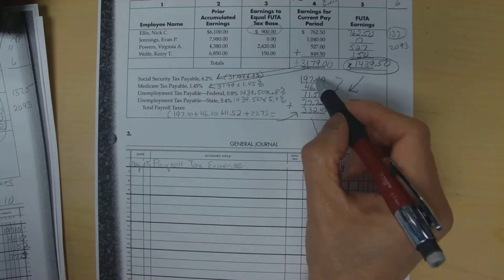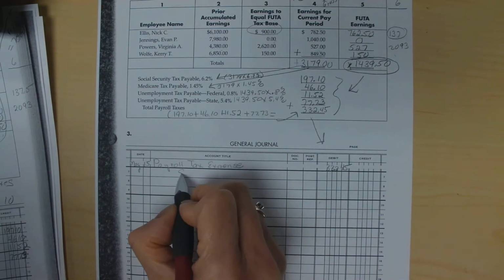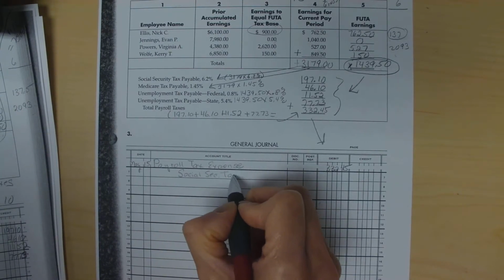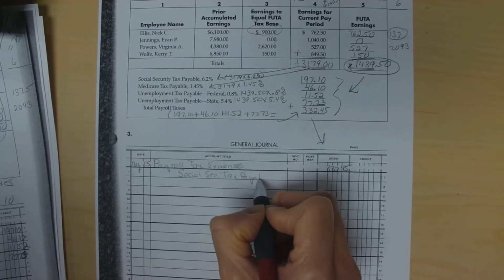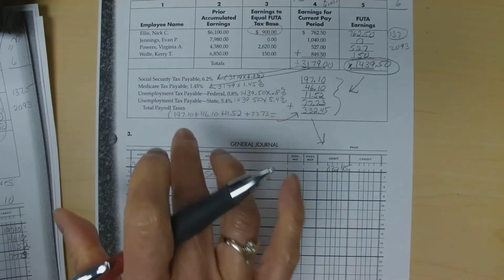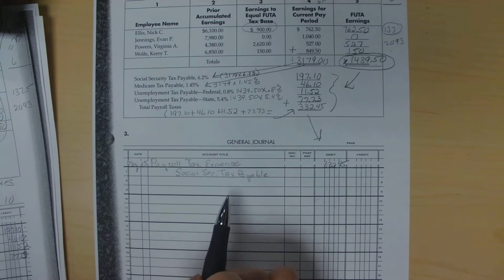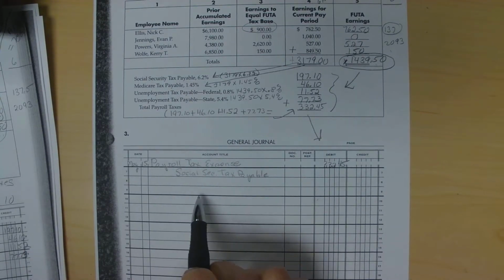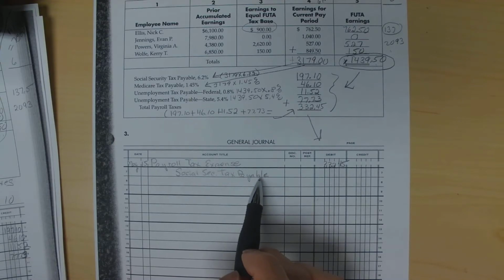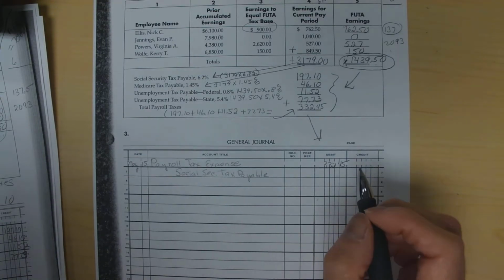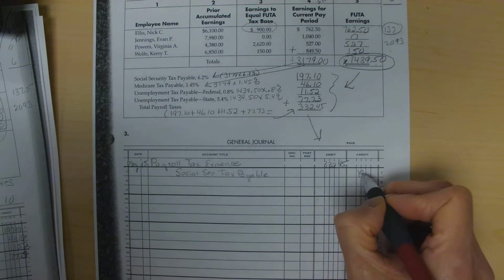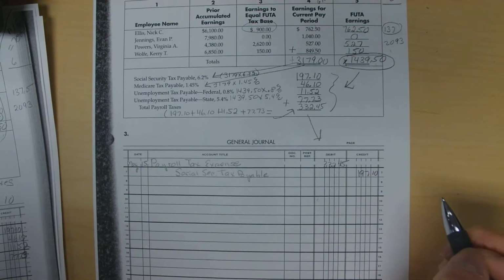And your credits will be all of these numbers here. So Social Security tax payable, because you don't get to keep these, you need to send these on to the government. So since you haven't sent them yet, they become a liability of the business. And all liabilities end with the word payable. So that is the exact account. It's a liability. And then you will credit Social Security tax payable for that $197.10.